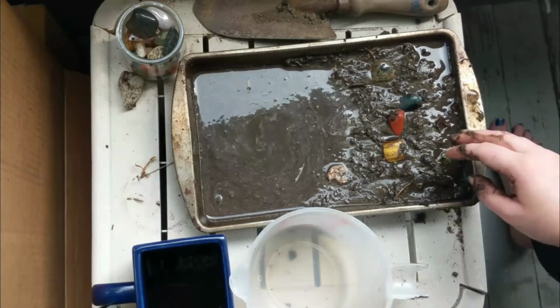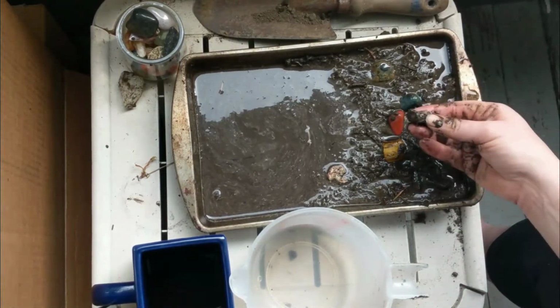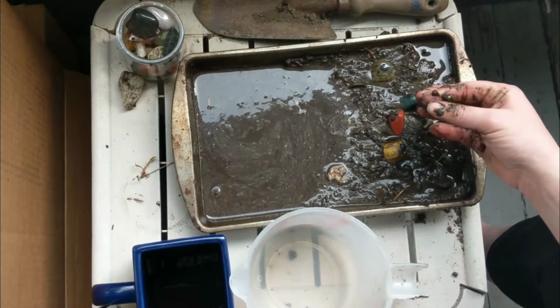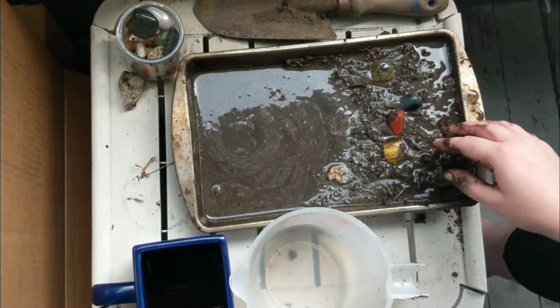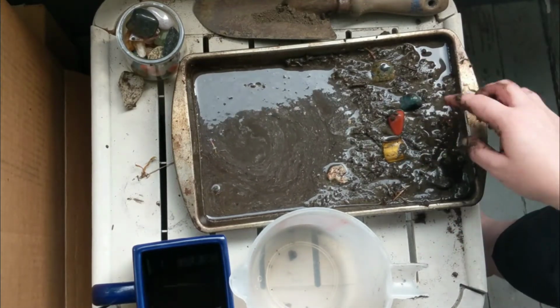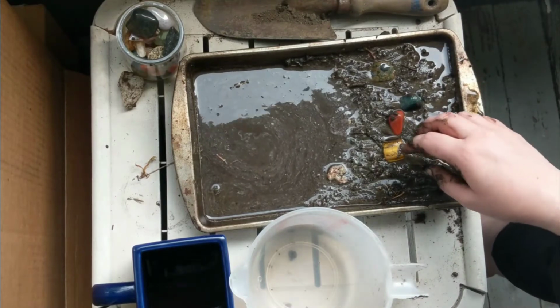So this is basically showing you that the smaller, lighter particles are the ones that end up getting washed away first. Now that doesn't mean that the larger ones can't eventually, but they're usually not the first things to get washed away.